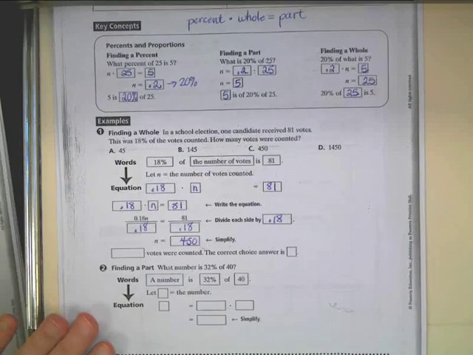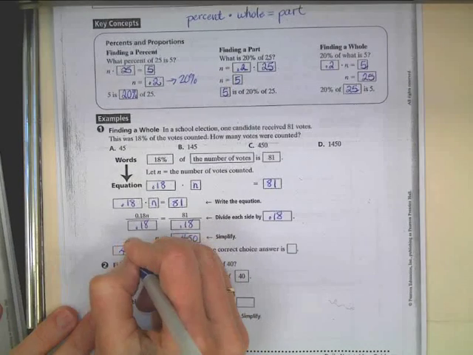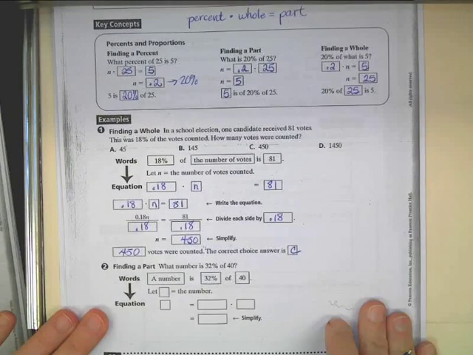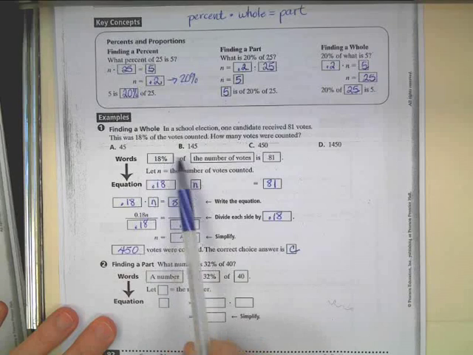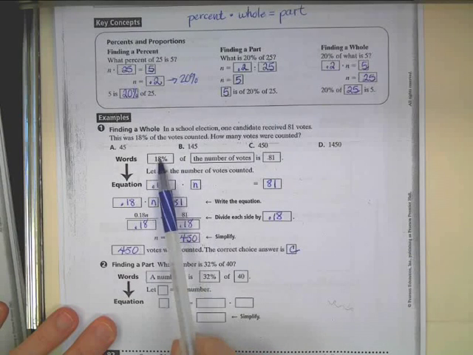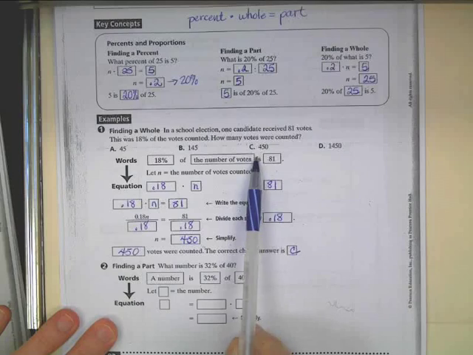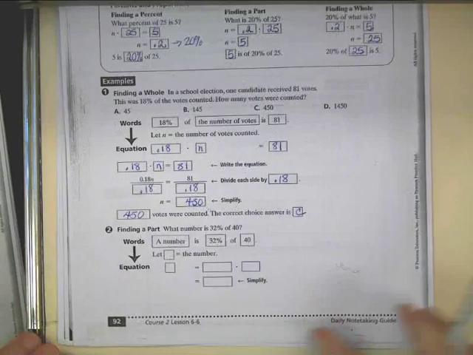So n is 450. So there were 450 votes cast, and the correct answer is choice C. Okay, so again, I filled in the parts that I knew. Percent times whole, all the votes counted, equals the part, 81.